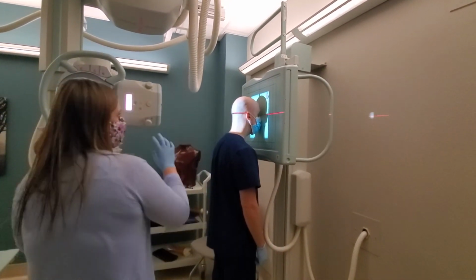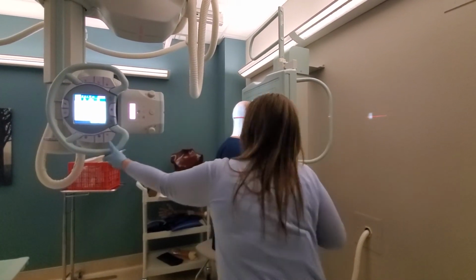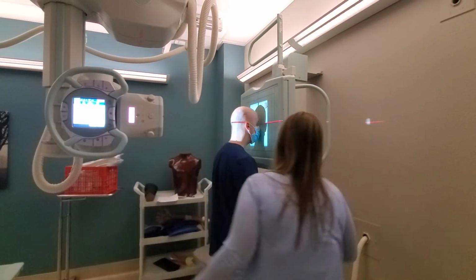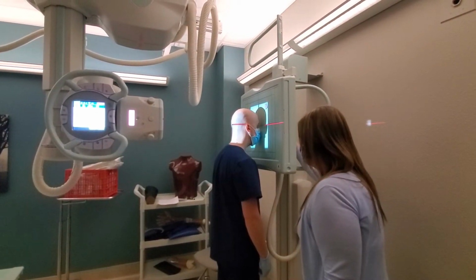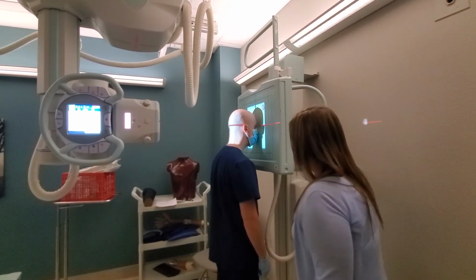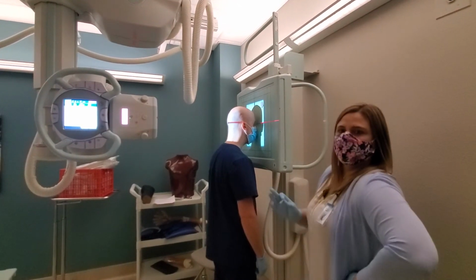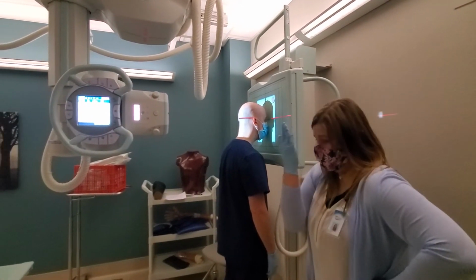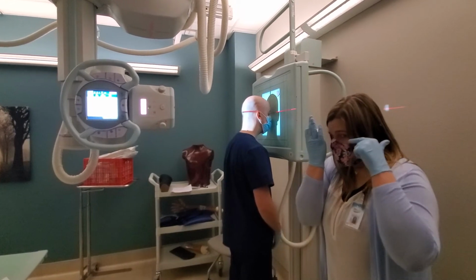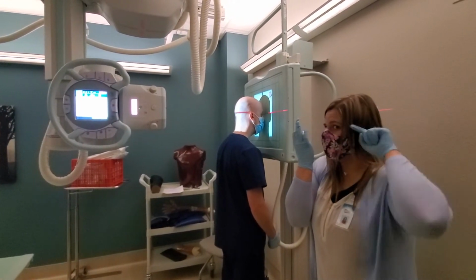And where did you begin? I center to the nasion. For the Caldwell, I put his head up so that OML was perpendicular, and then I raised him up just a little, so now that's 15.